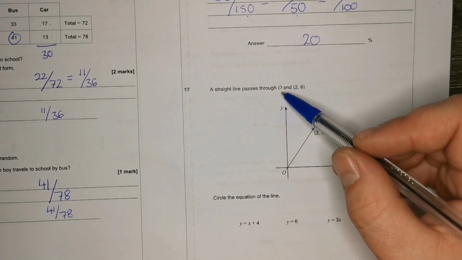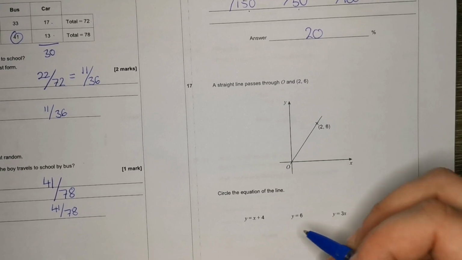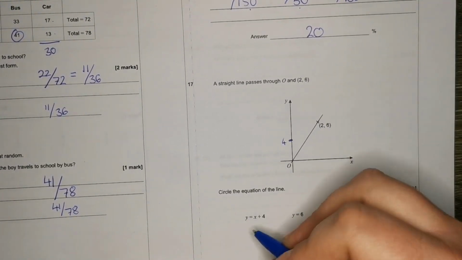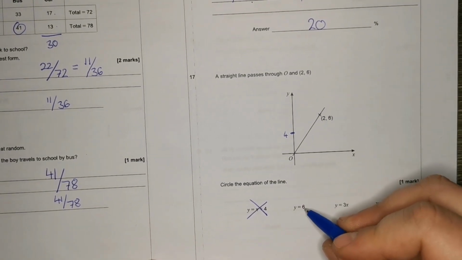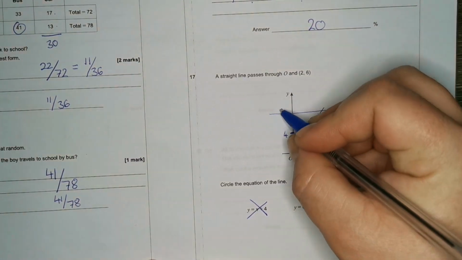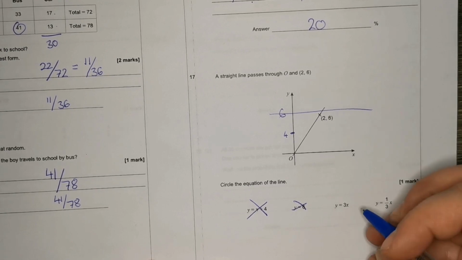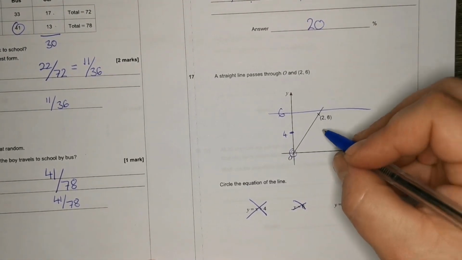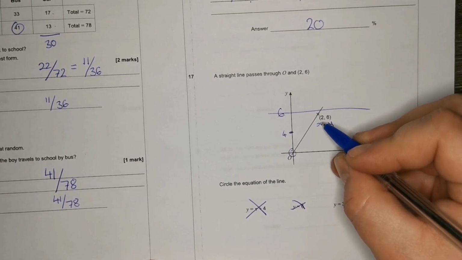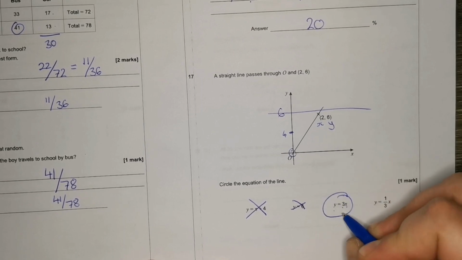Straight line passes through 0, 0 and 2, 6. Circle the equation of the line. All right, well, it can't be that one, because that one would want to go through at 4 on y, so it's not that one. y equals 6 would be the line that cuts the y-axis at 6, so it's not that one. y equals 3x. Now that'd go through the origin, which we've got. If that's my x coordinate and that's my y coordinate, if I put these in, so x is 2, 2 times 3 is 6, so it's that one. That one's working.